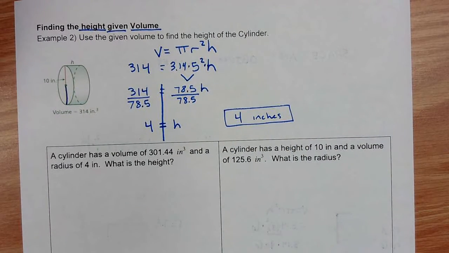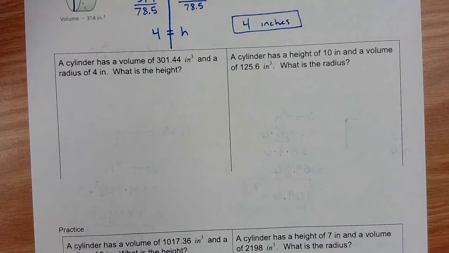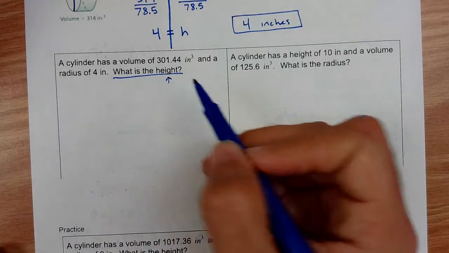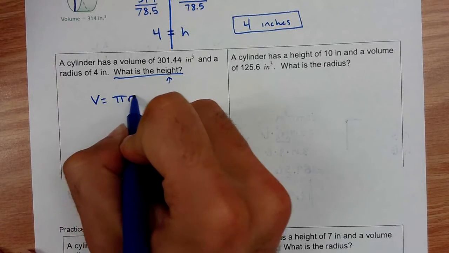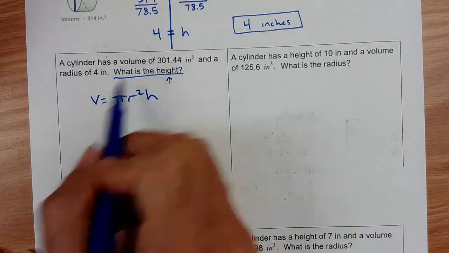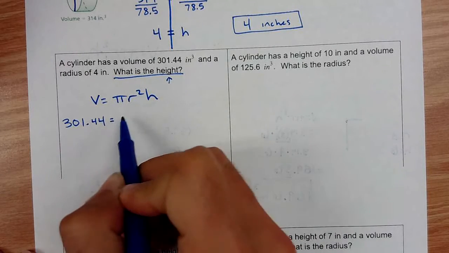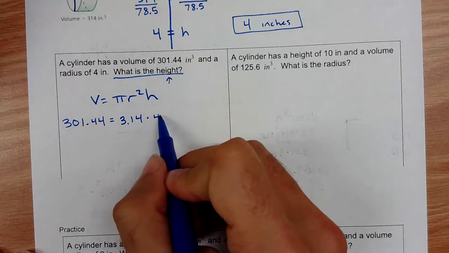We can go ahead and do another problem just like that. Cylinder has a volume of 301.44 inches cubed and a radius of 4 inches. What is the height? So again, we're looking for height. I know the volume, 301.44. I know pi. I know radius is 4 squared.